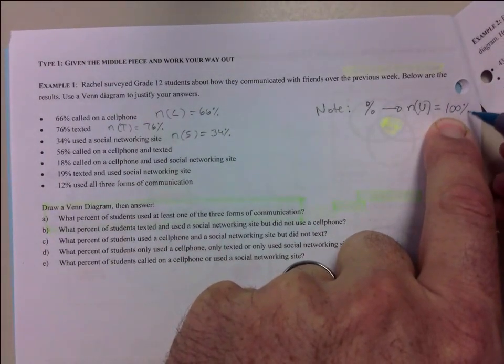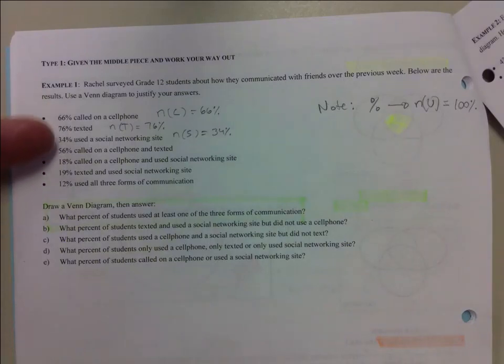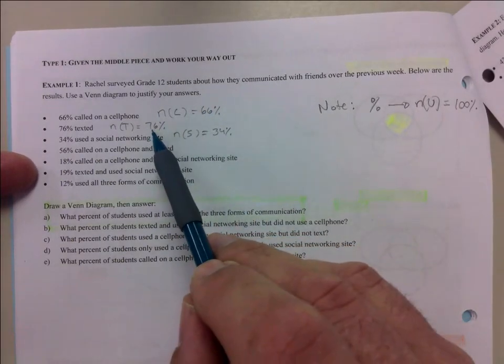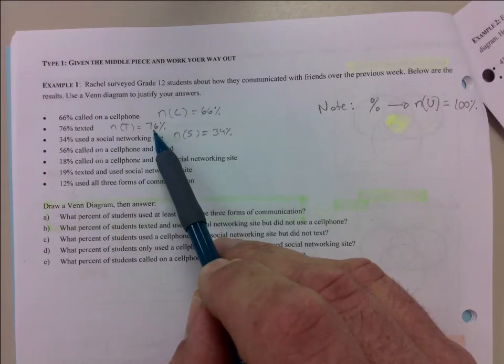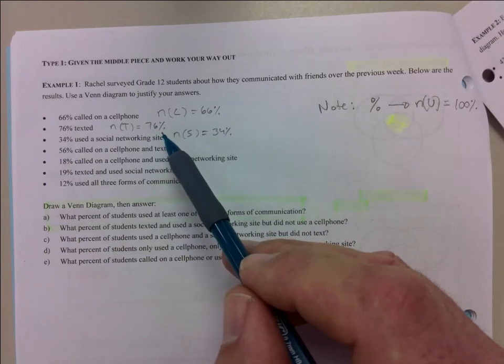So that's one of those where you don't have to even guess. Another thing, do you think these overlap? You think they're joined? Let's check. If you add 66 and 76, you're already way over 100%, right? So you know there have to be grade 12 students that have more than one thing. So there is overlap.